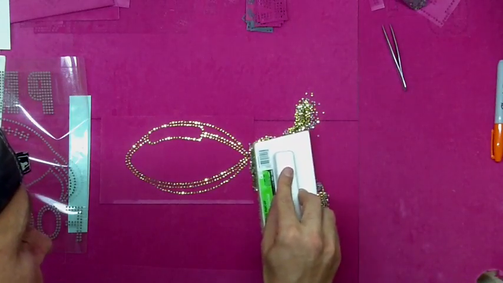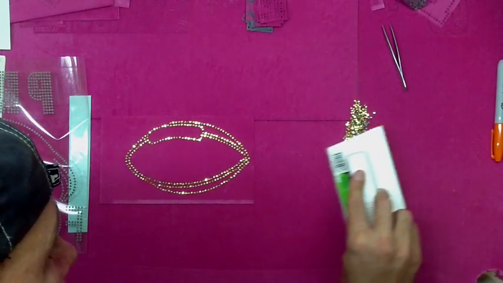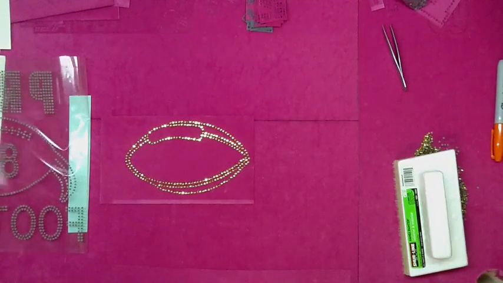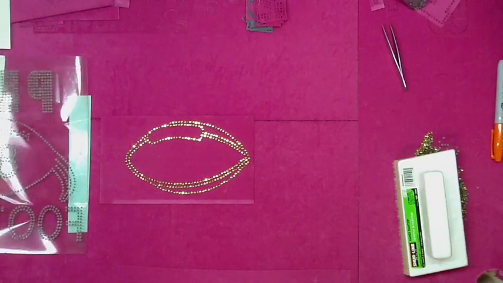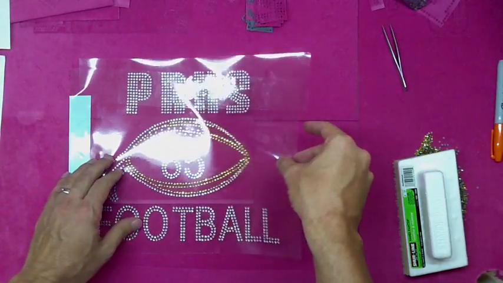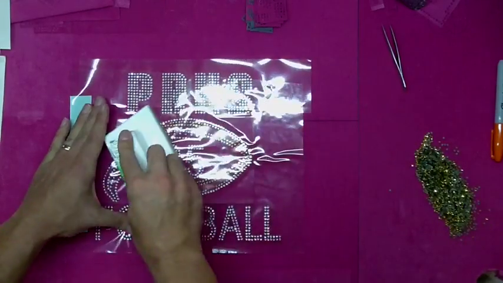Okay, so we're done with the second part of the color here. Got one more there. You see we brushed some stones back into it, flipped it back over, and we're ready to go ahead and layer. And obviously you've seen before how easy it is to layer the sticky flock templates. We just drop it right back down into place. Everything is lined up perfectly.